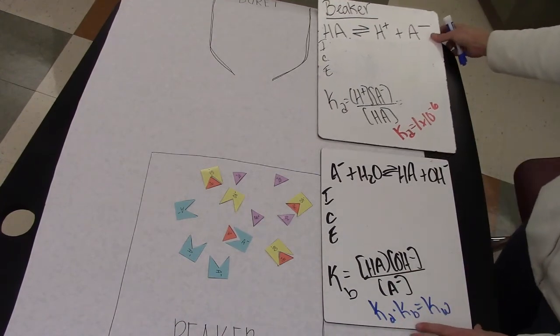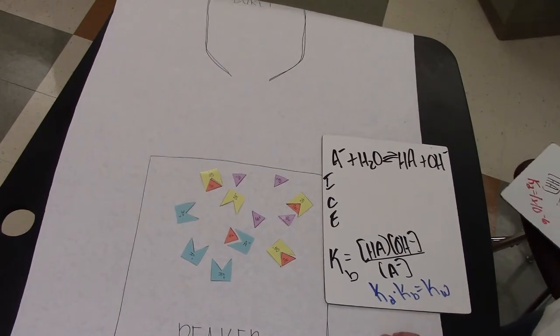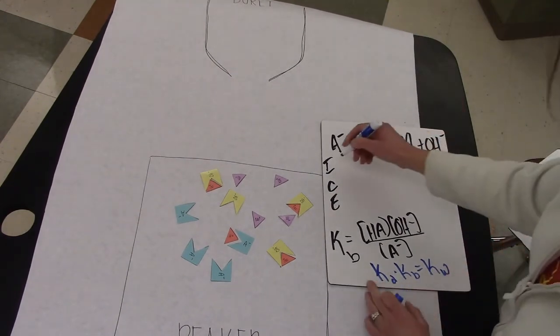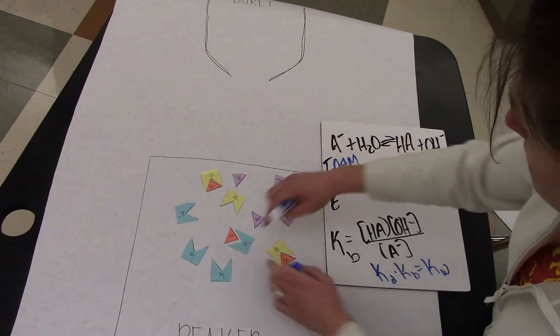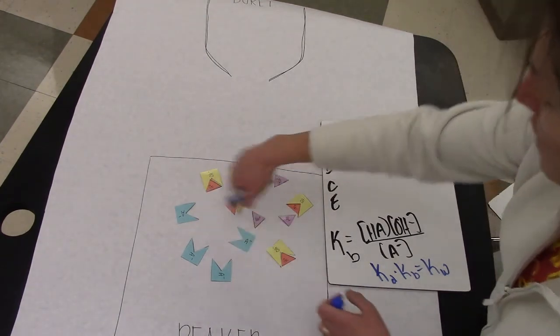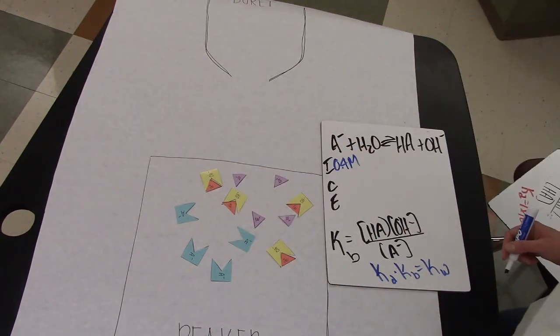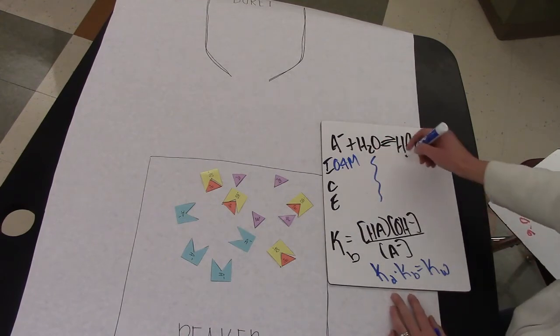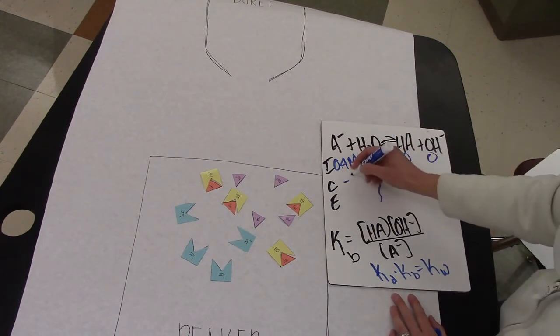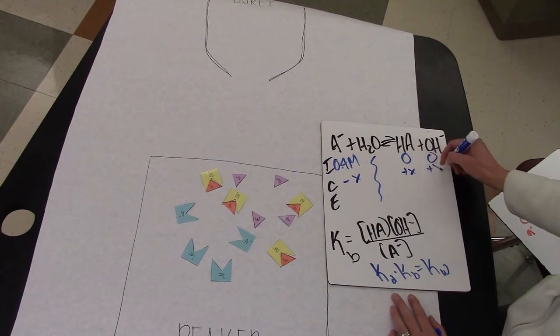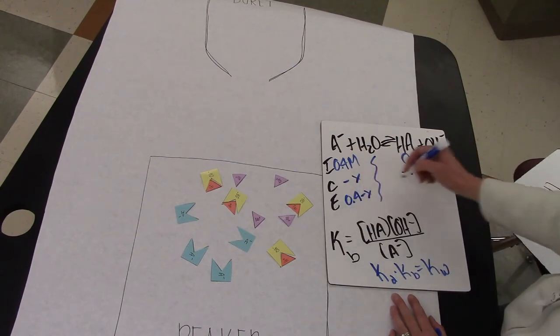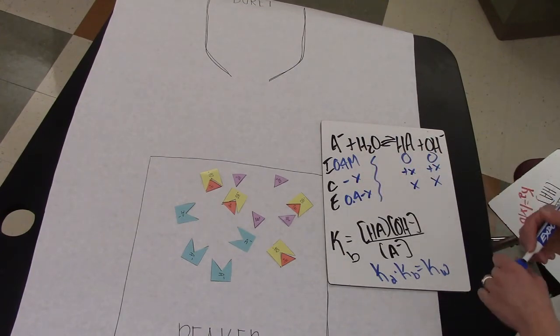And if we think about the reaction happening here, now I have 0.4 molar, let me put this back over here because it's mostly going to stay in this form, 0.4 molar A minus. We ignore water because it's a liquid, and this is 0 and 0. And notice this setup looks exactly like what we had in step 1, right?